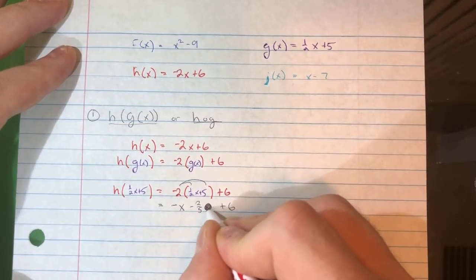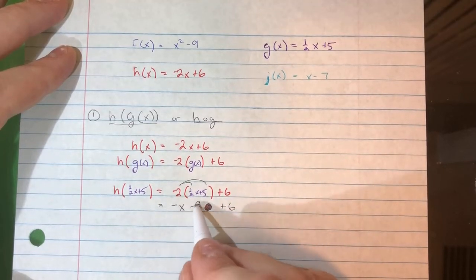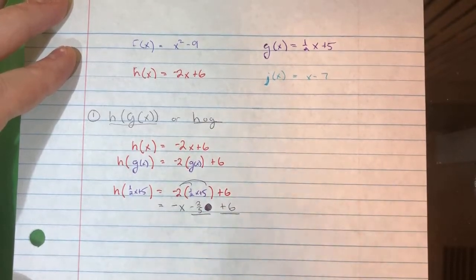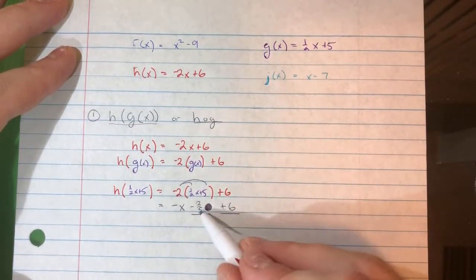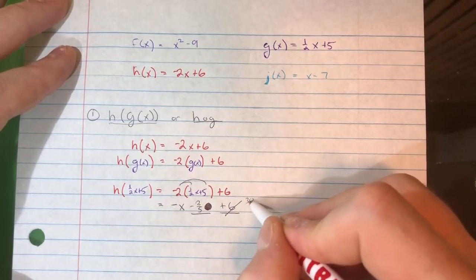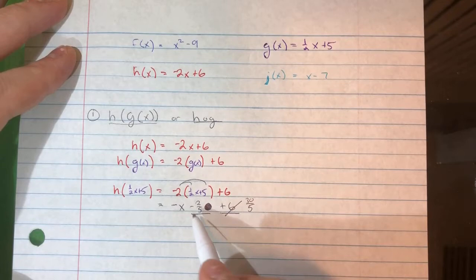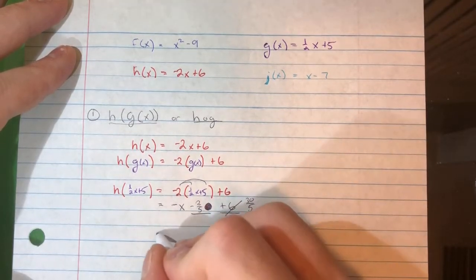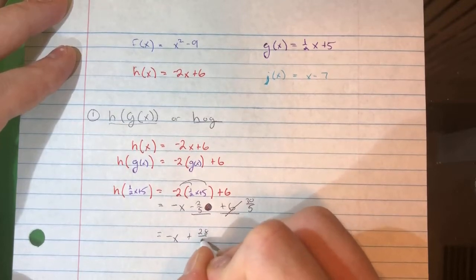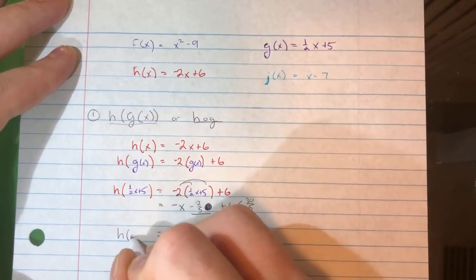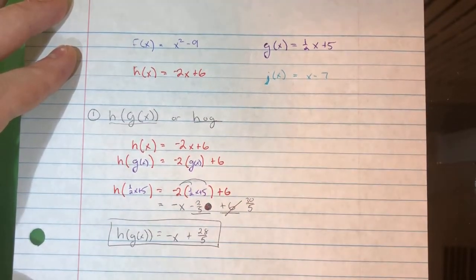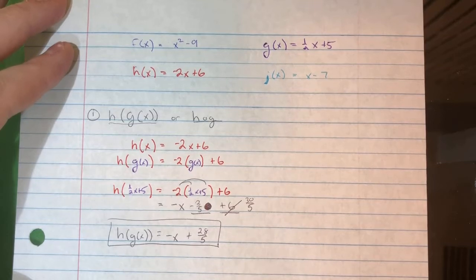That x doesn't actually exist. So it's negative x minus 2/5 plus 6, which means I can combine these two terms, but I need the 6 to be fifths. So if I cut each of these 6 into fifths, that will be 30/5. So negative 2 plus 30 gives me positive 28/5. And that is what h of g of x is equal to: negative x plus 28/5.